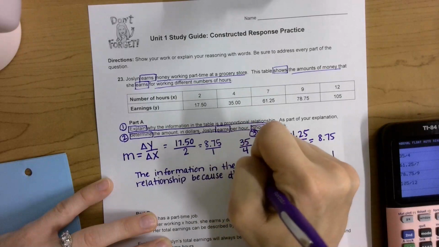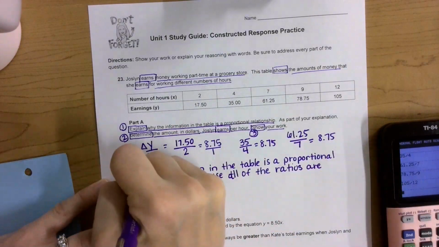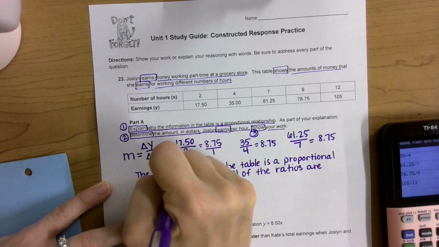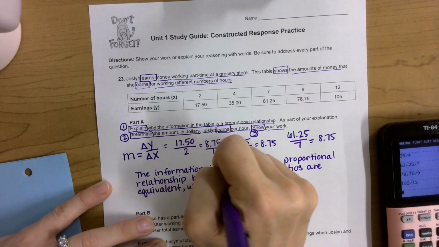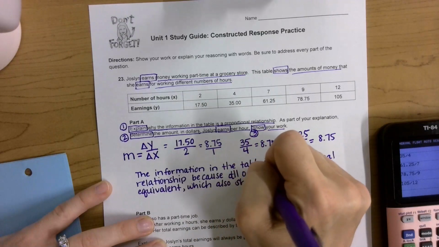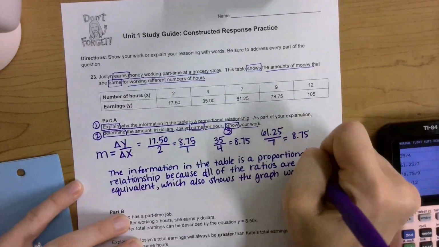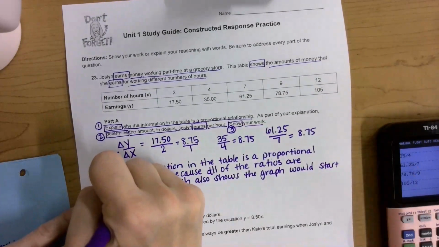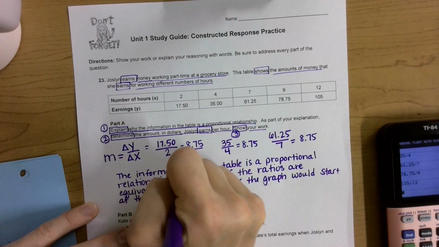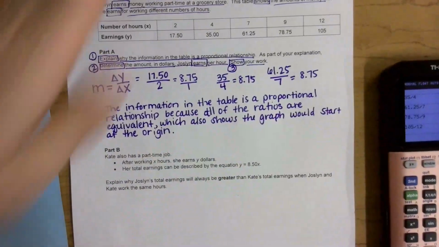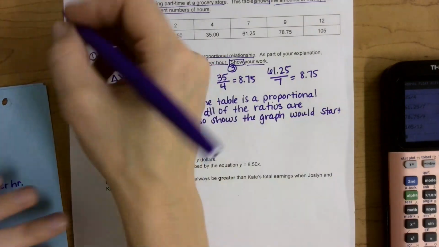all of the ratios are equivalent, which also shows the graph would start at the origin. If she worked 0 hours, she would make $0. So I restated that first part of the question, and I gave my explanation. All right, so that's only part 1.